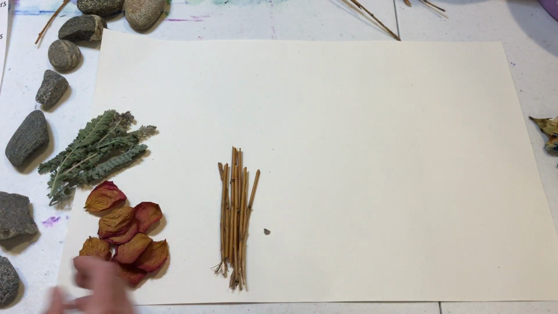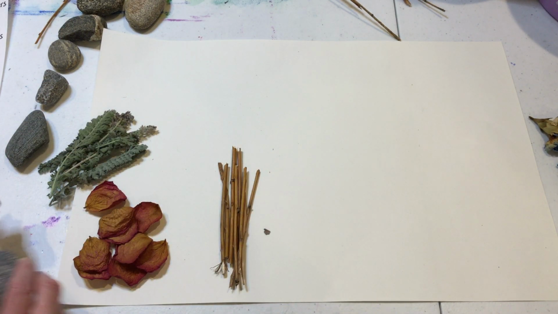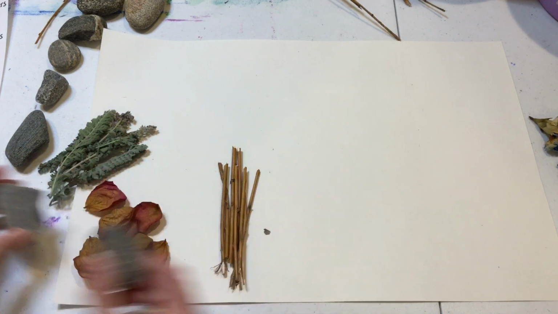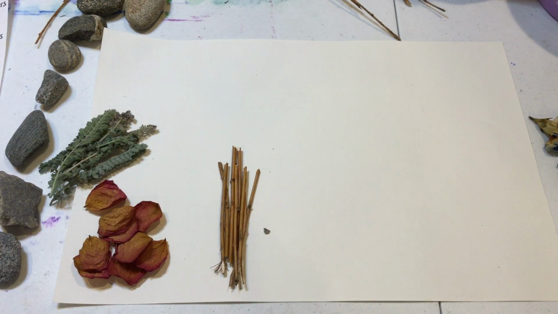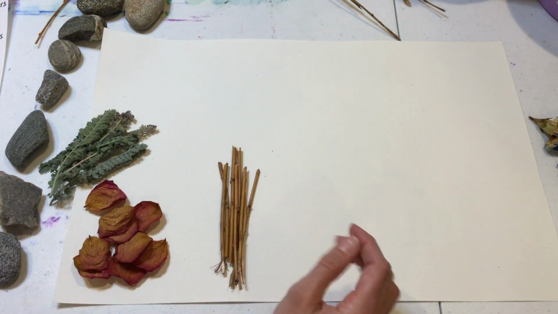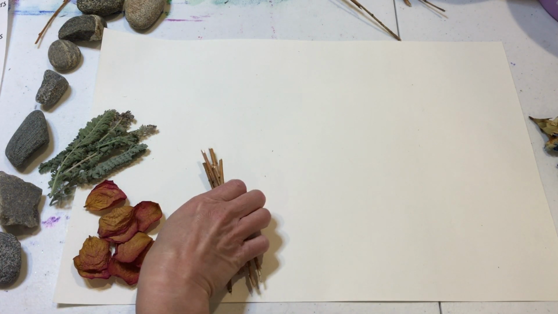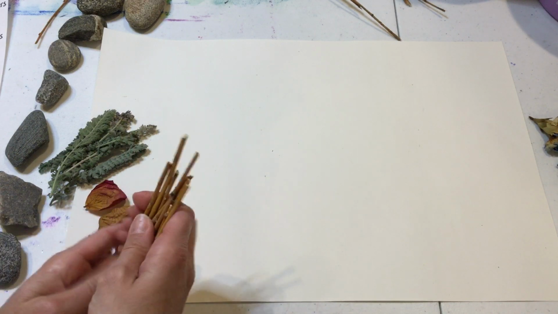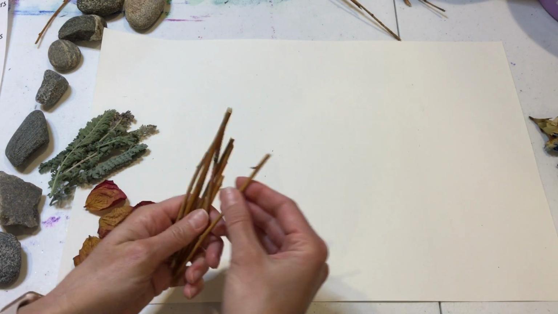Also, I have river rocks, and so I have some larger type of rocks that I'm going to use in my design. So before you get started, you want to collect everything that you would like to use in your design. You can do more than one. So I'm going to get started here.